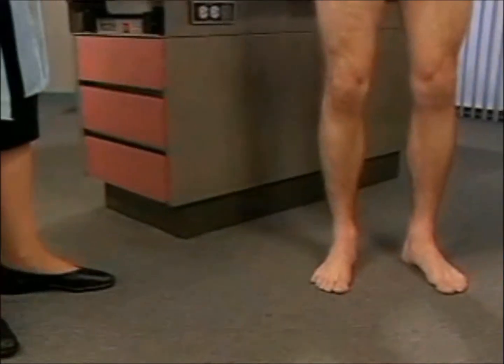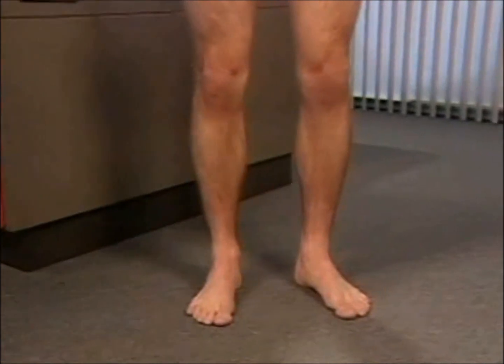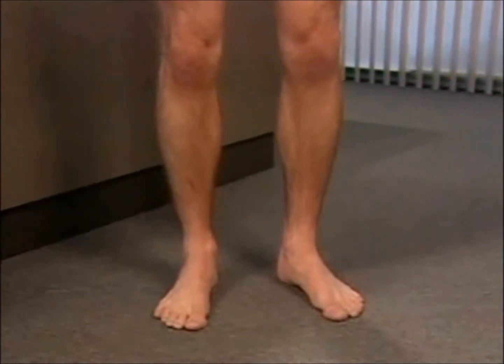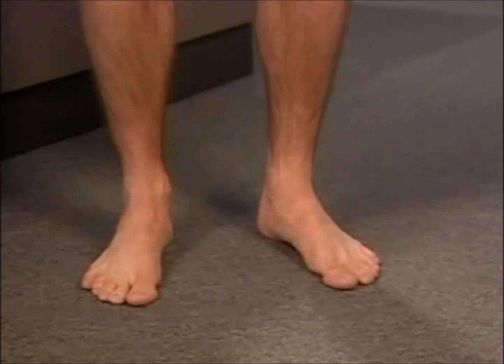Now let's look at your feet and knees. Finally, have the patient stand and again inspect his feet and knees, noting any deformities. Okay, good. I'll have you turn around and we'll look at the back of your knees now. As the patient turns around, observe for any swelling in the popliteal space.